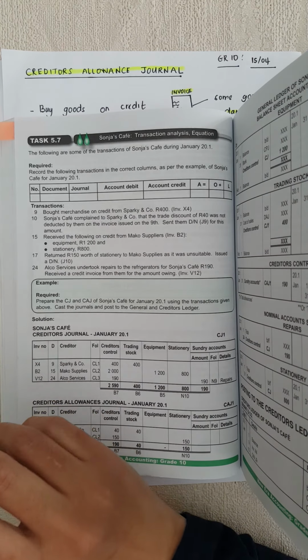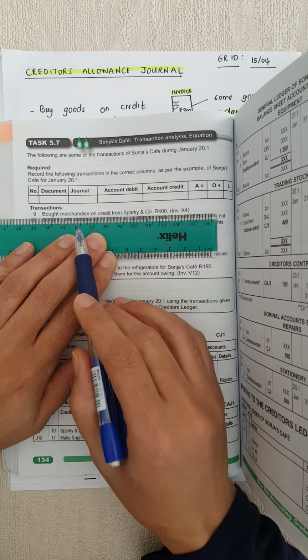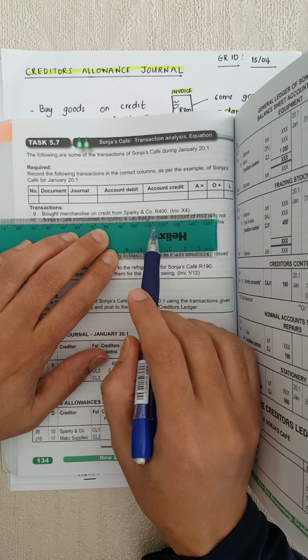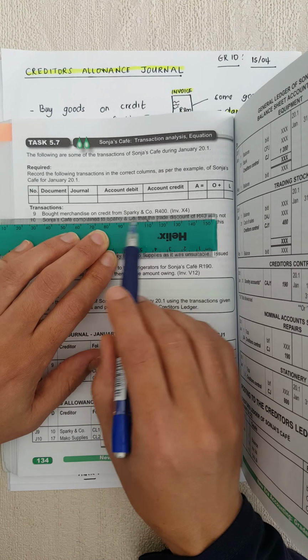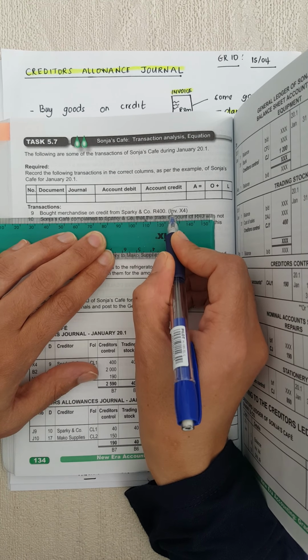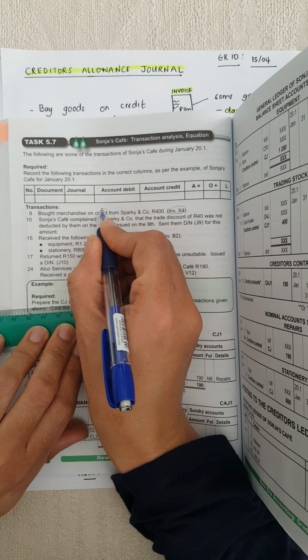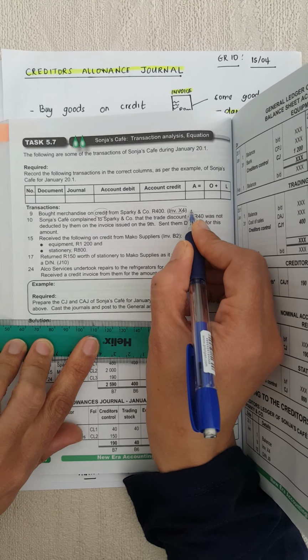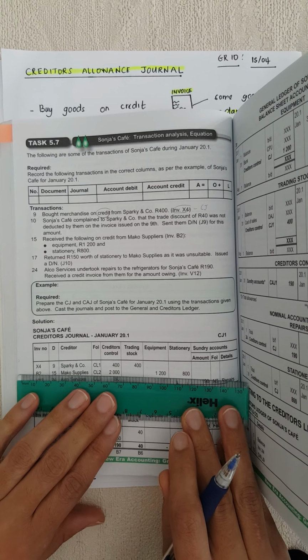So if you look at the first transaction there, on the 9th, bought merchandise on credit from Sparky for 400 Rand, right? So now what did we do there? We have an invoice. Can you see what's important? We have an invoice there, and what it's telling us is that I've bought on credit. So where must I go to? I need to go to my creditors journal. So let's go to our creditors journal, right?